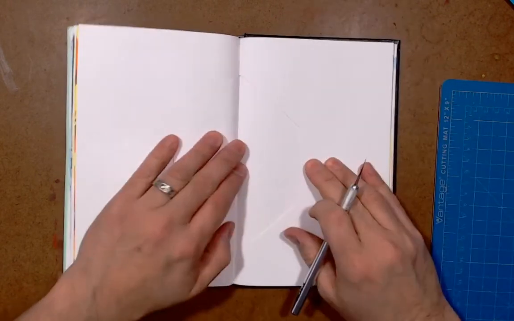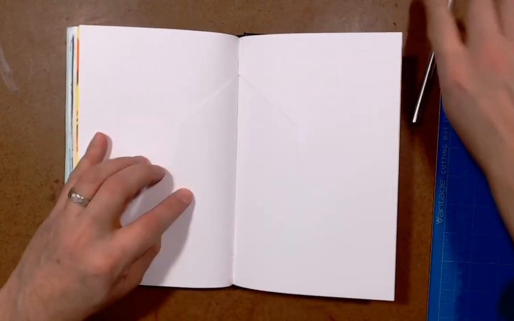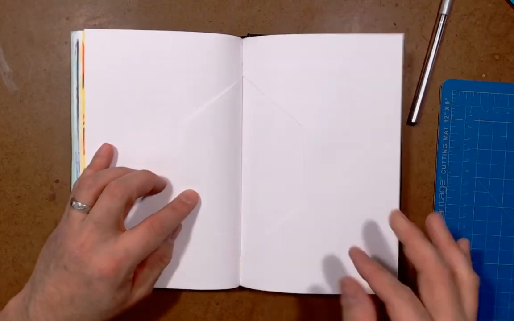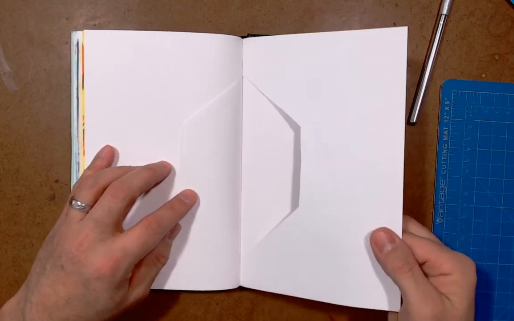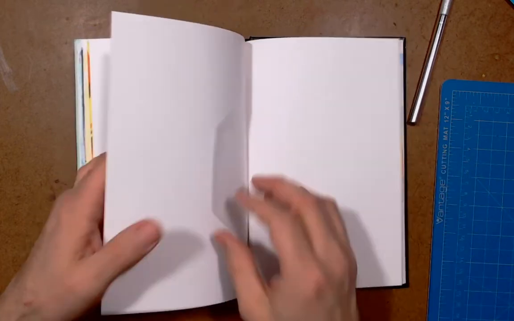Okay, and then I've got, it's hard to see, but once I lift this up, you can kind of see how I've got this little space now.